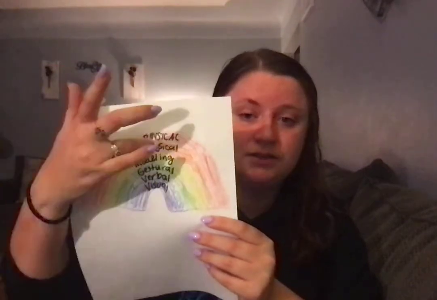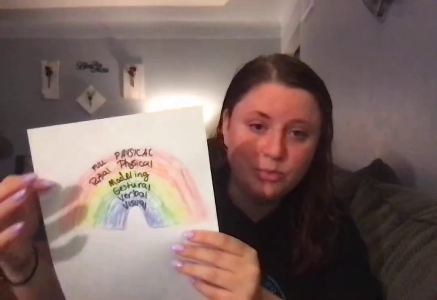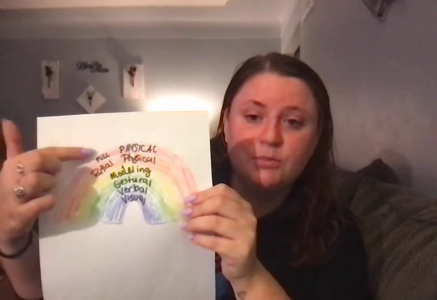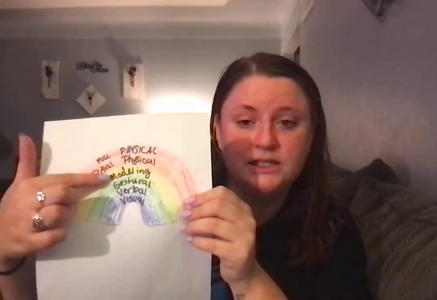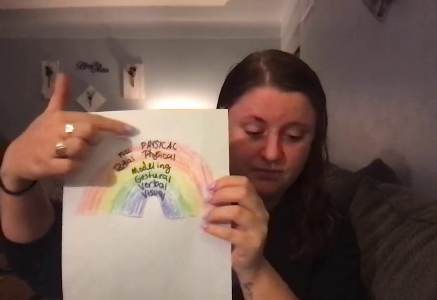So we're going least to most or most to least. Red is the biggest arch in the rainbow and it's the most color. So this is how I determined how my visual would look. So full physical, this is the most prompt. Next we have partial physical, modeling, gestural, verbal, and visual. Our next task in the sequence is sequencing from least to most. So this is what we just talked about, this visual. So we have visual all the way up to full physical prompt.